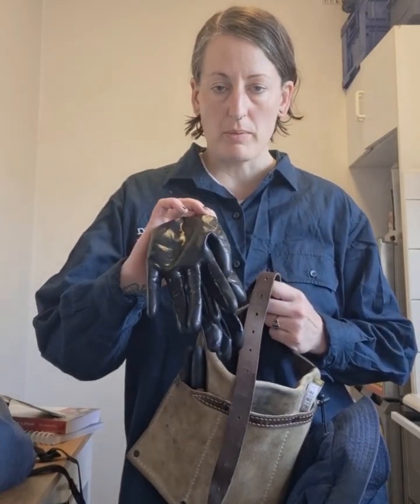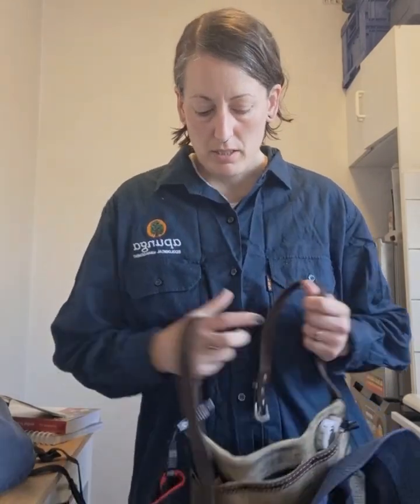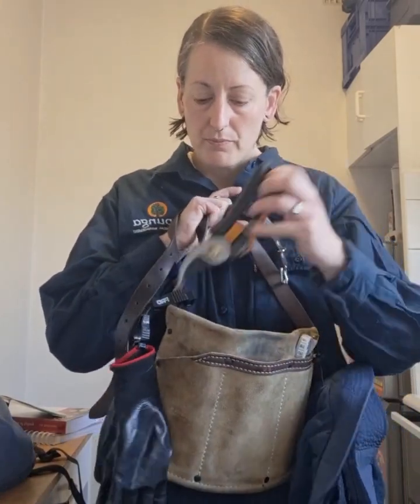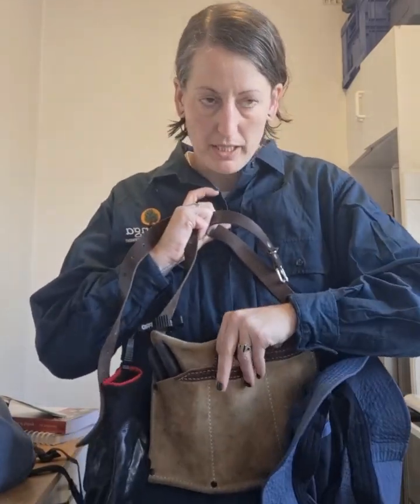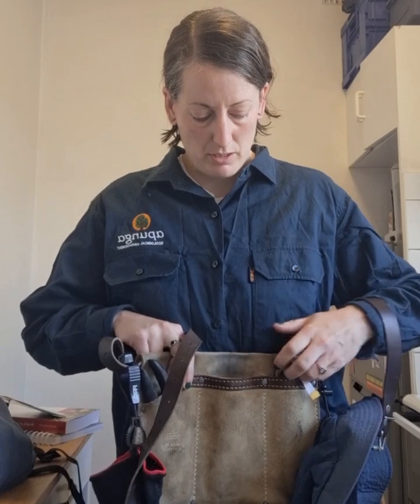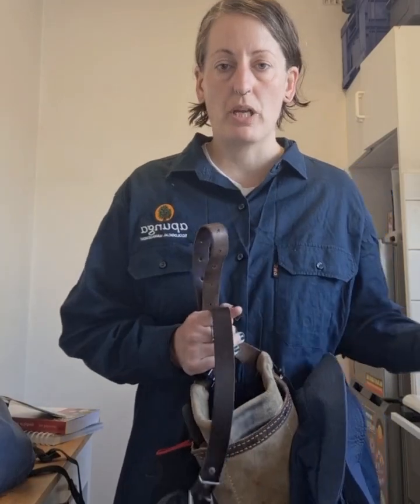Gloves, you want to be able to take them on and off easily. Secateurs. Got my loupe in this pocket. And tape measure. They're all things that I'll need to grab fairly quickly. Usually I will keep my phone in my back pocket so that I can grab that easily.